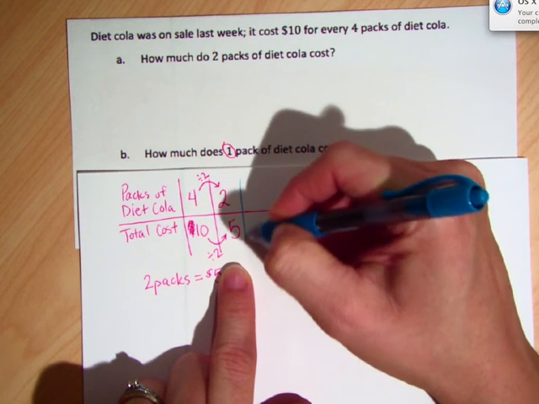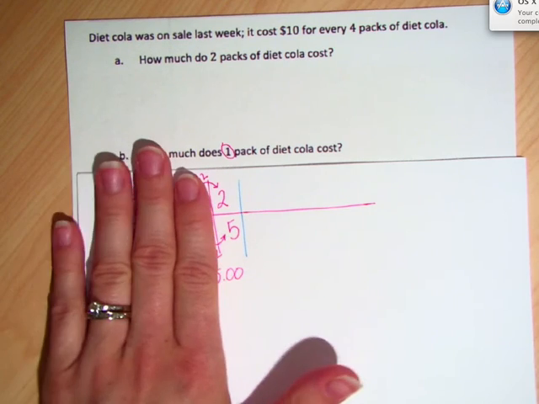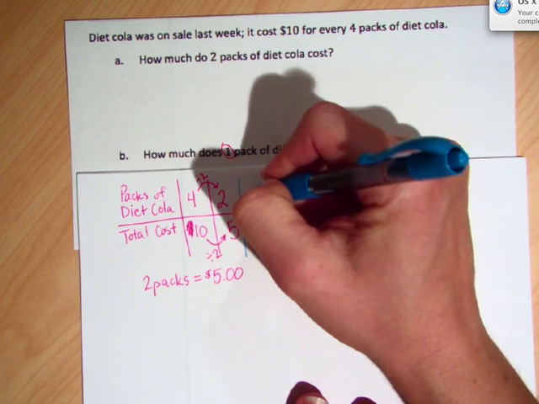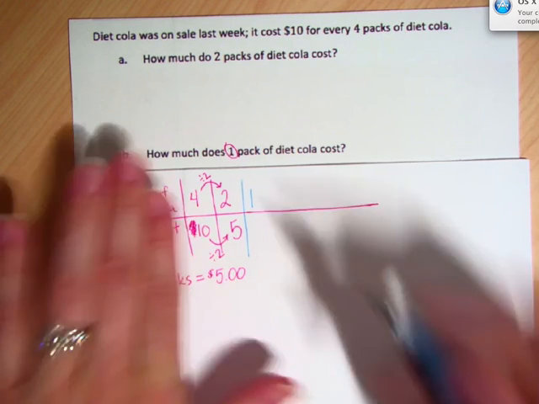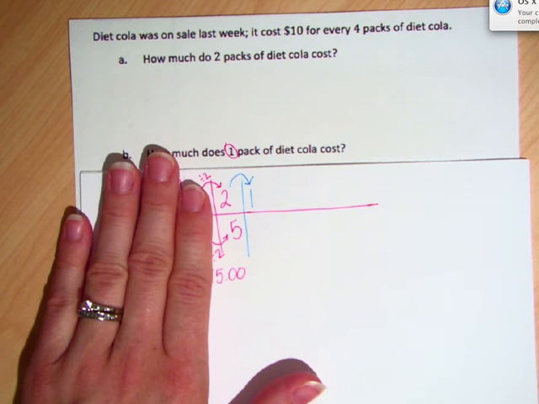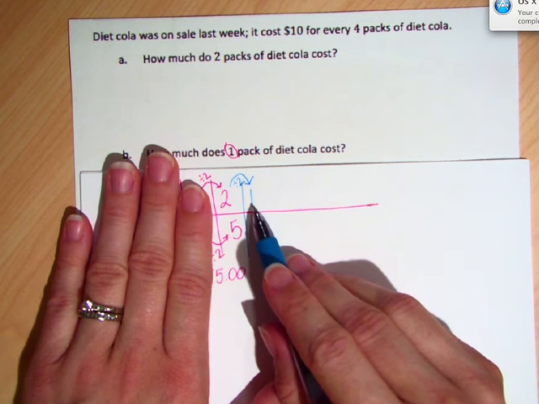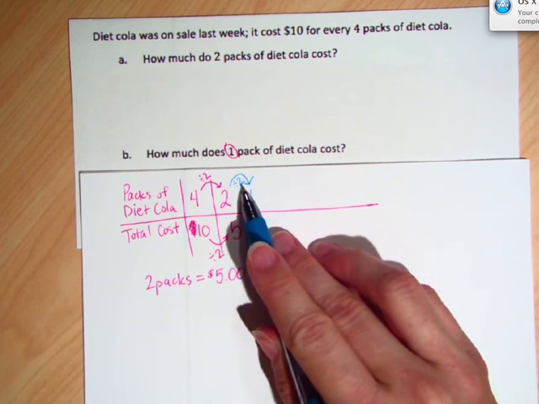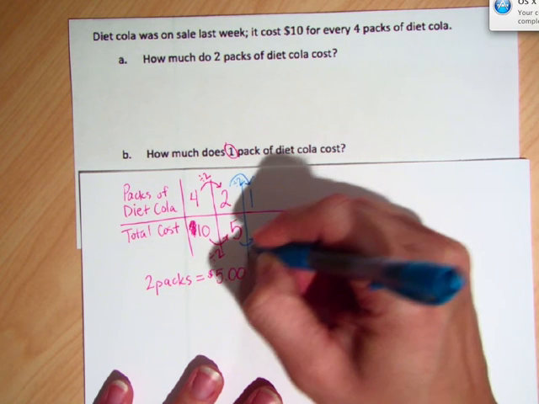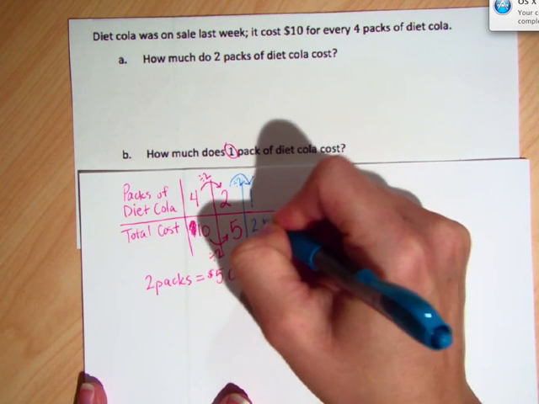Okay, I'm going to go ahead and extend this, and it's going to be a different ratio table here because I'm going to go backwards. I'm going to kind of just use the 2 and the 5, and I want to get down to 1 pack. So to go from 2 down to 1, I need to divide by 2. So I want to get down to 1 unit. If I divide by 2 on the top, I need to do the same on the bottom. 5 divided by 2 is $2.50, or 2.5.